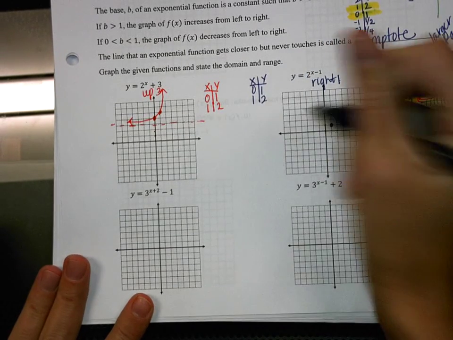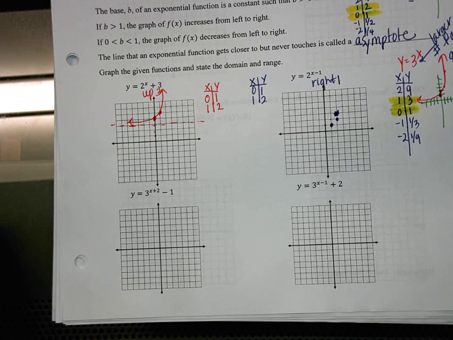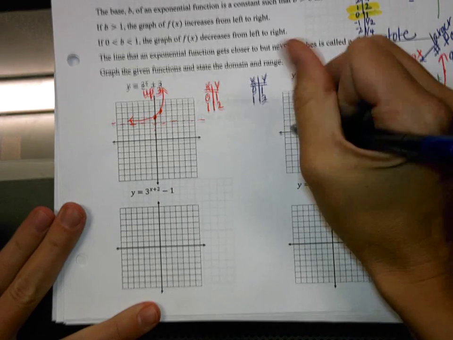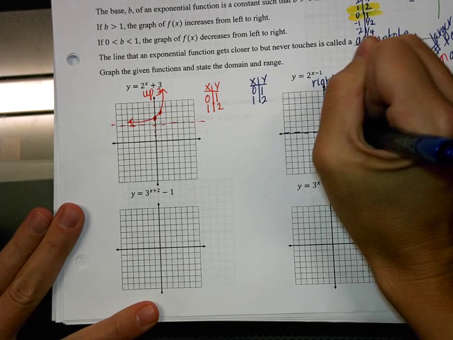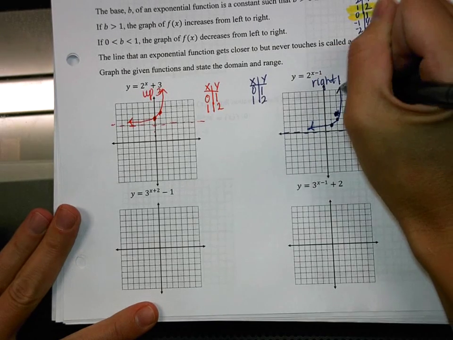Okay, and so would my asymptote have changed on this one? No. Your asymptote's only changing if you're shifting it up and down, right? So my asymptote is still at 0 because I didn't shift going up or down. And so then this is my exponential graph.